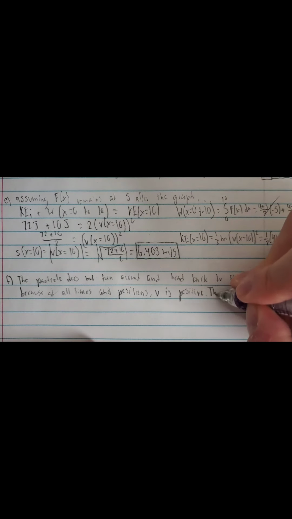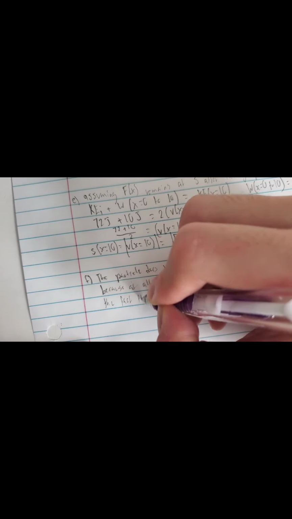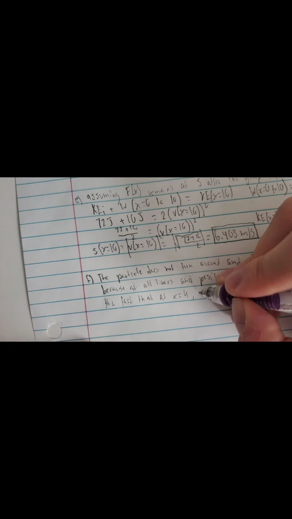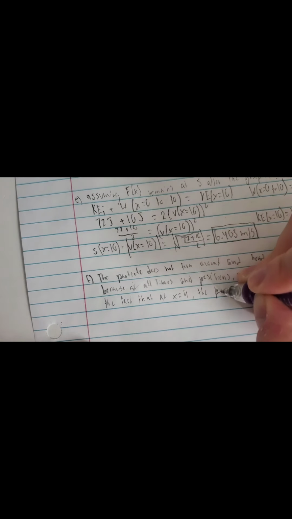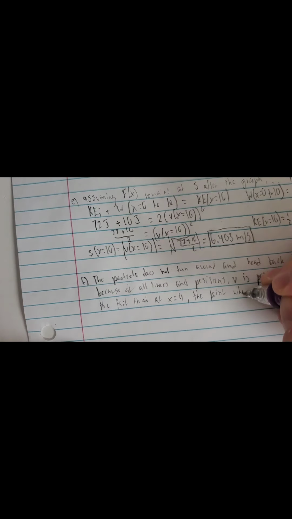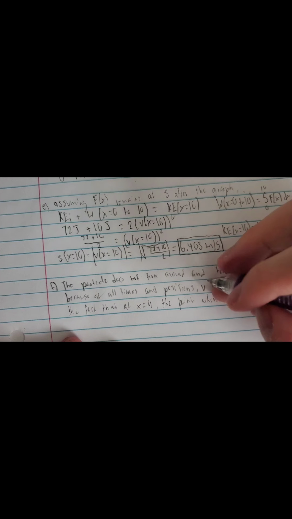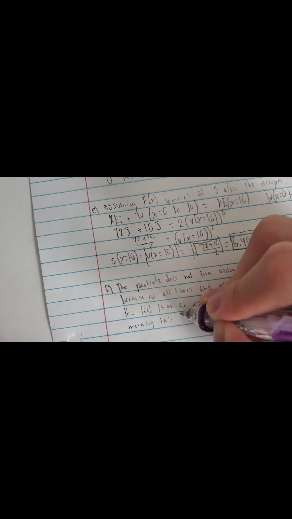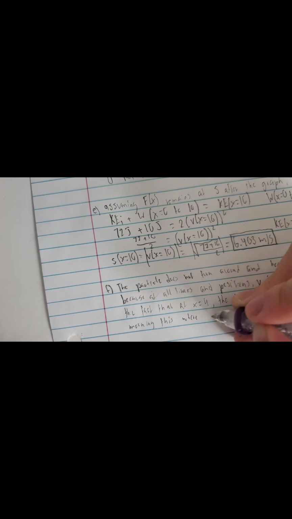This is proven by the fact that at x equals 4, this is the point when f of x stops being negative, meaning this is where v is the lowest.